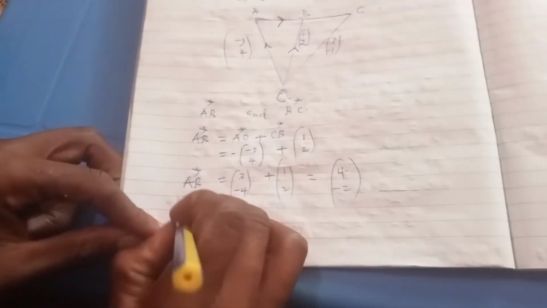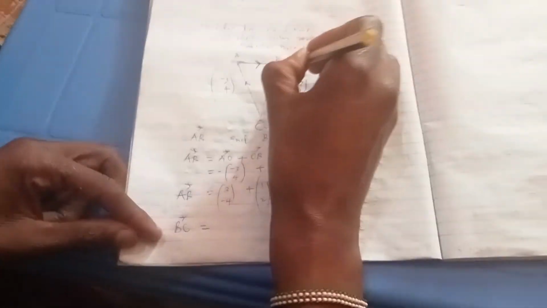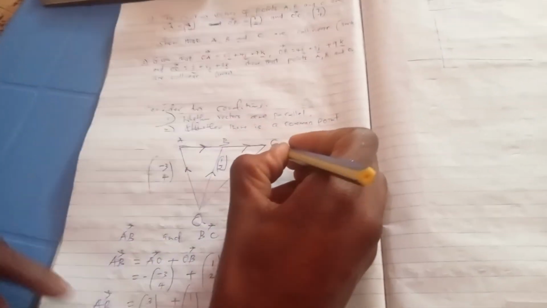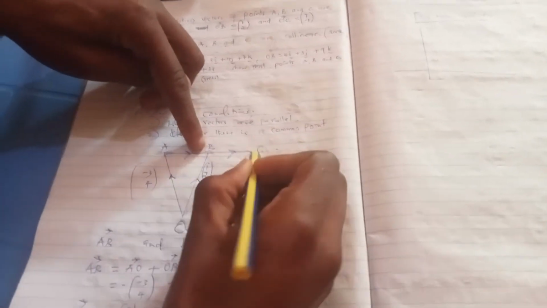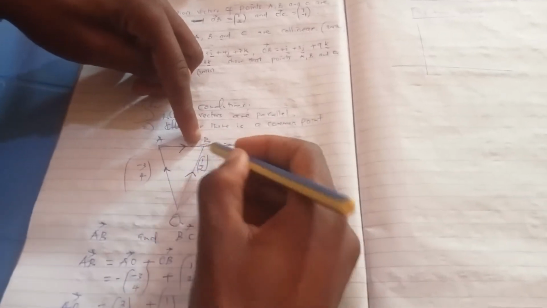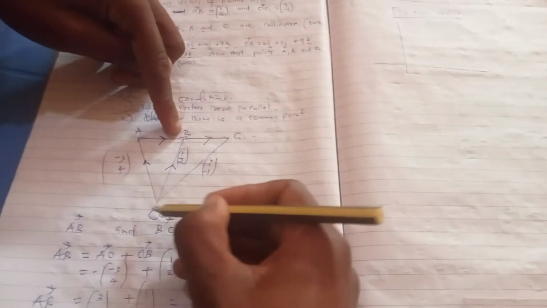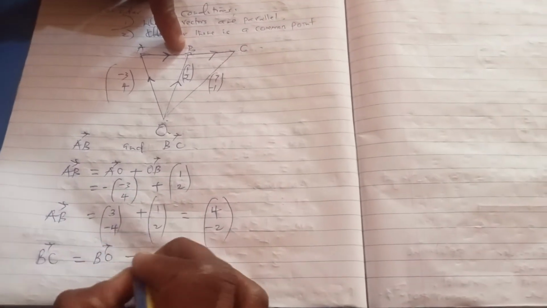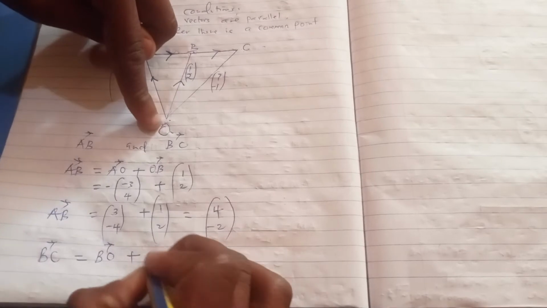Then we consider vector BC. To move from B to C is the same as moving from B to O, then O to C. So this is BO plus OC.